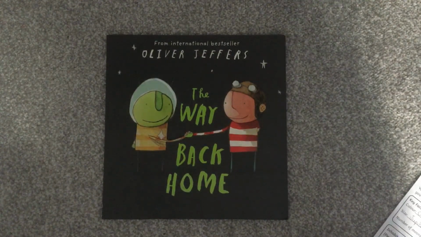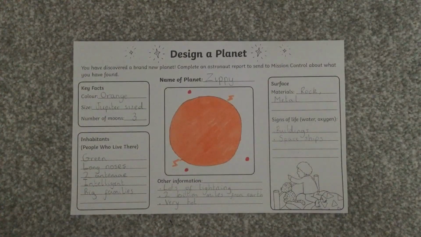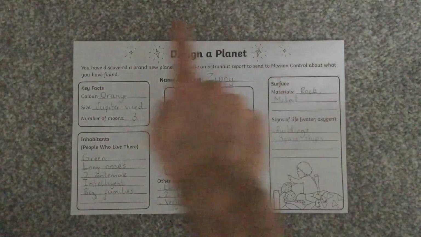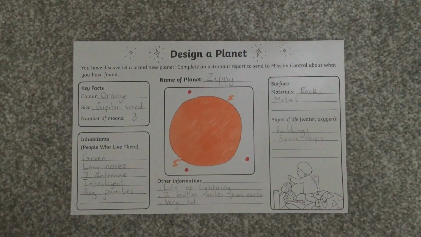Today is about focusing on some of our ideas, and I'm going to talk you through mine, and then tomorrow we are going to concentrate on writing the sentences. I've already created the design for my planet. I've used the template to help me come up with some of my ideas. You can use this to help you for your ideas too.